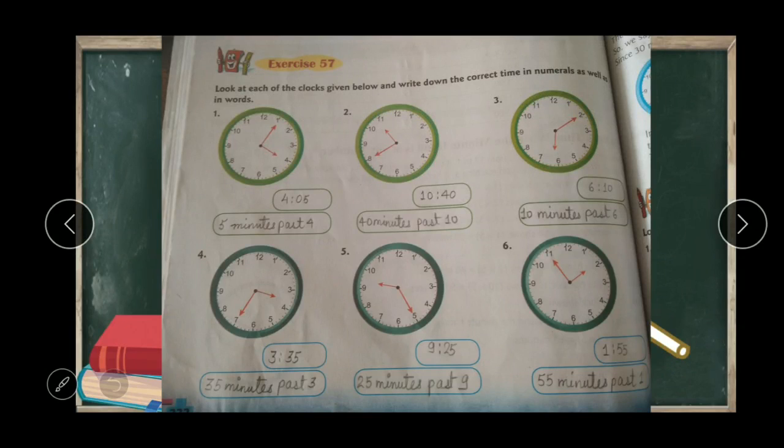So the time is 4 hours and 5 minutes. So in words we will read it as 5 minutes past 4. It means 5 minutes are over. Now next one will be 10 hours 40 minutes. So 40 minutes past 10. After that 6:10 or 10 minutes past 6. Similarly for 3:35, 35 minutes past 3. 9:25, 25 minutes past 9. For 1:55, 55 minutes past 1.